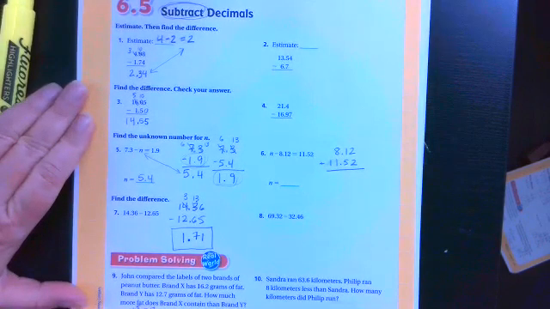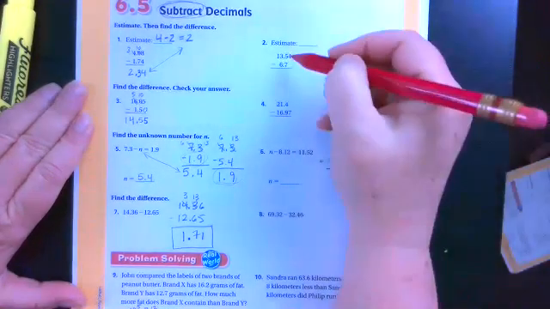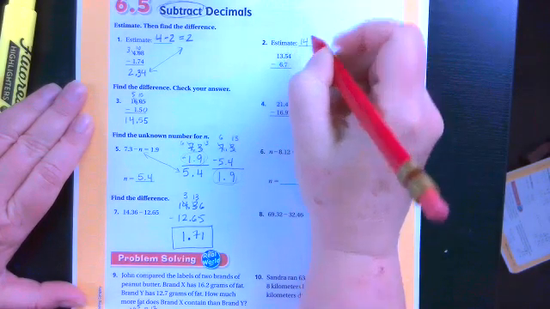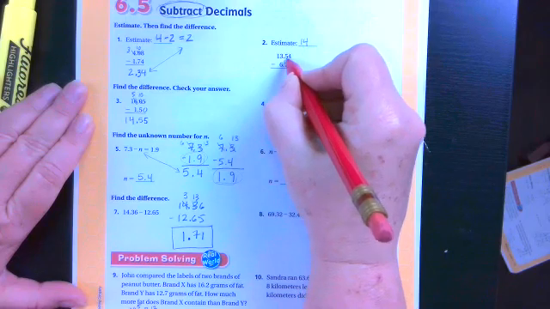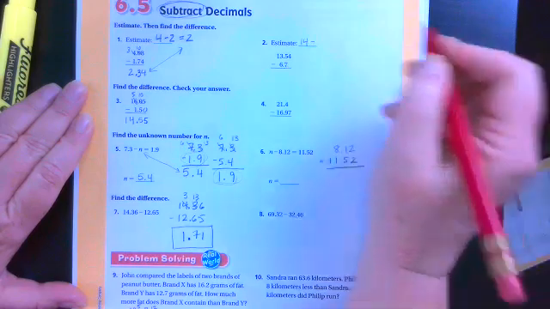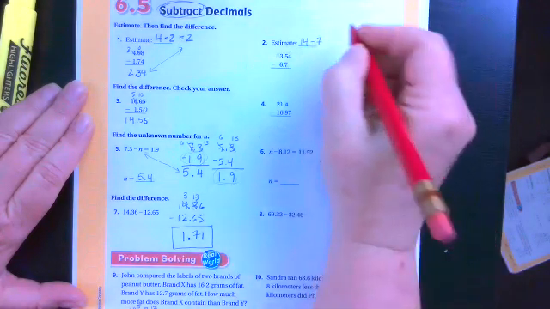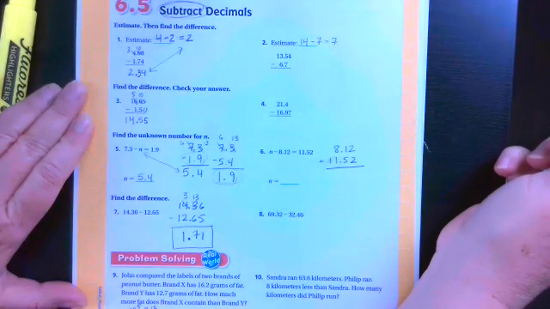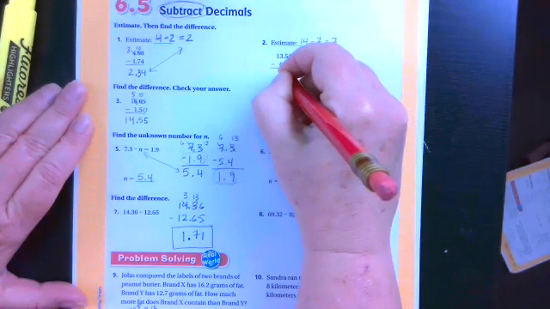So first thing you had to do was estimate. 13 and 54 hundredths is closer to 14 than it is to 13 because of that 5. And then we're subtracting 6 and 7 tenths, which is closer to 7 than it is to 6. So my answer is going to be about 7. I'm going to put my decimal.